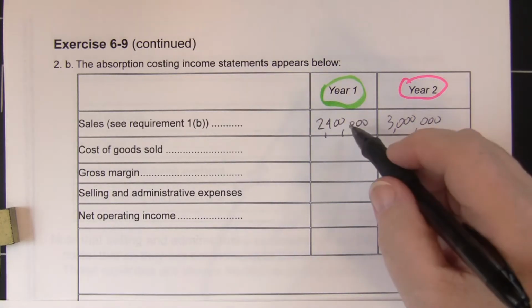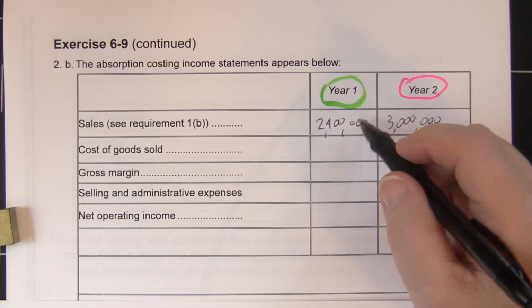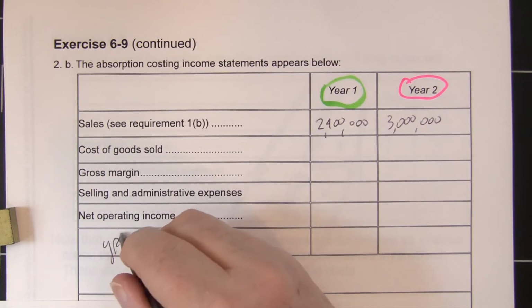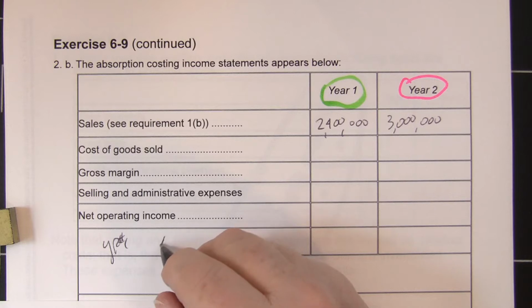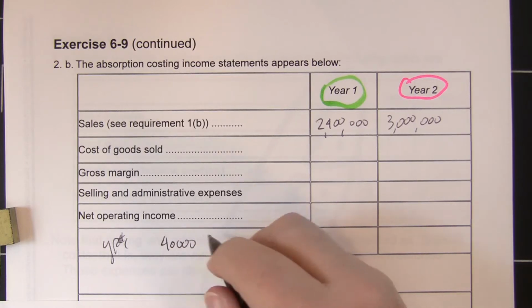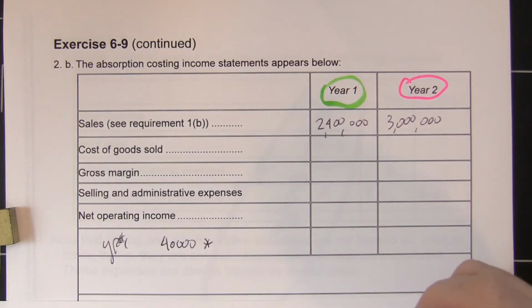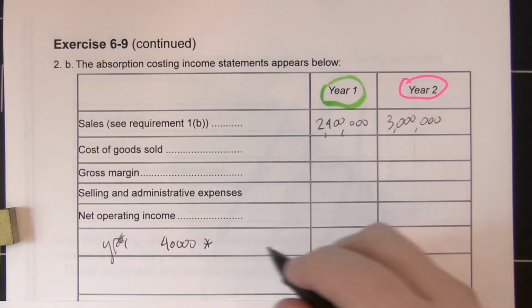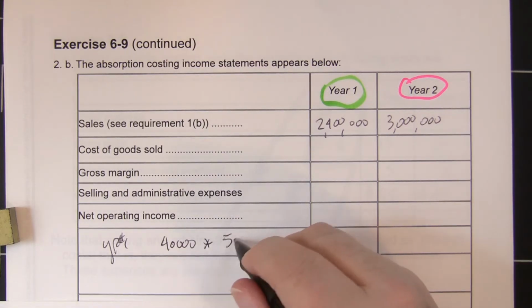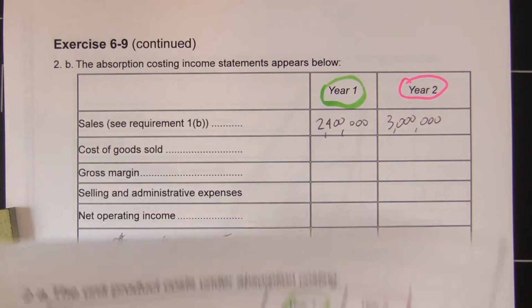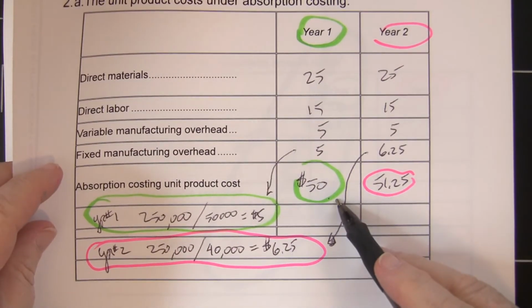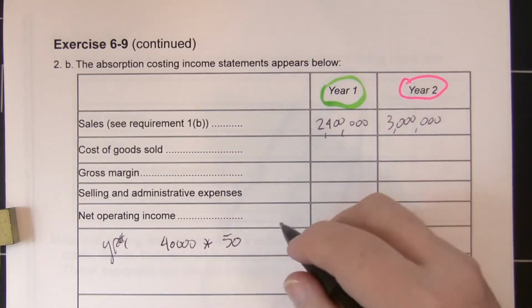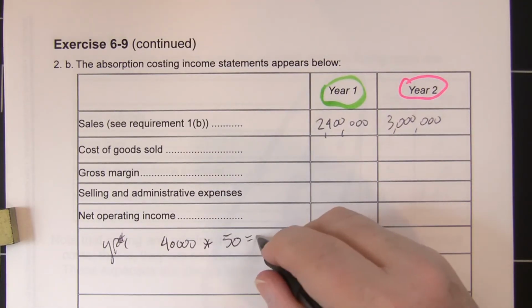So the cost of goods sold for year 1, we have the 40,000 units that we sold times the $50 per unit. That's 2 million.